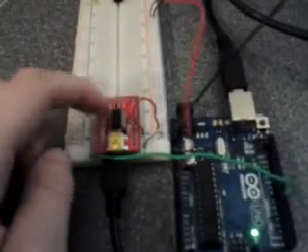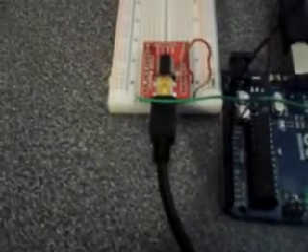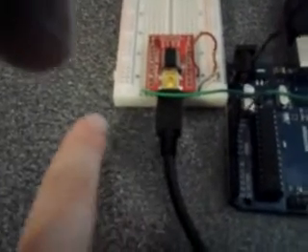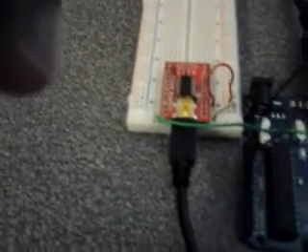So we've got this FTDI chip, and basically what's going to happen is we are going to send information from our computer to the FTDI chip, and the Arduino is going to read that information. So we have two pieces of code that we need to look at. The first one is the Arduino sketch.